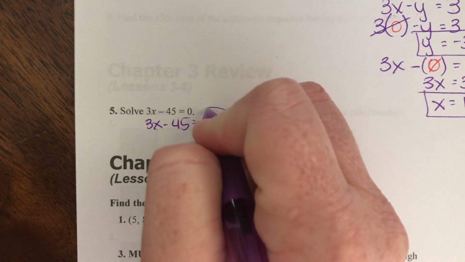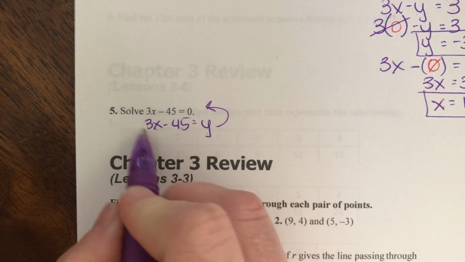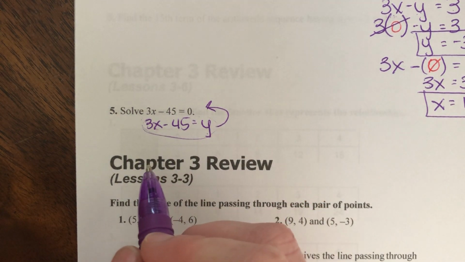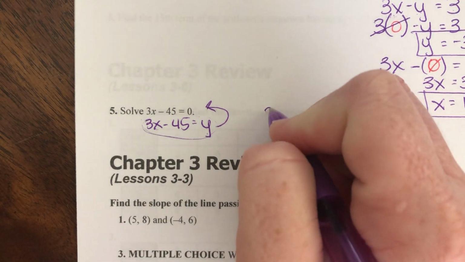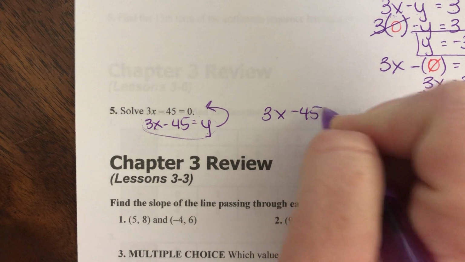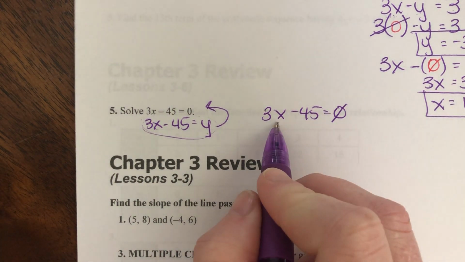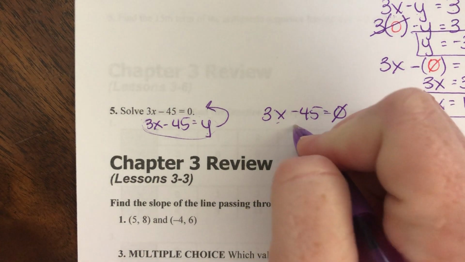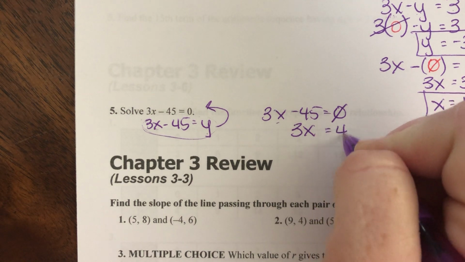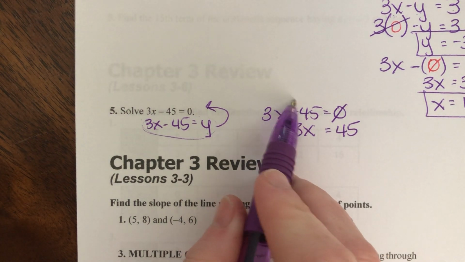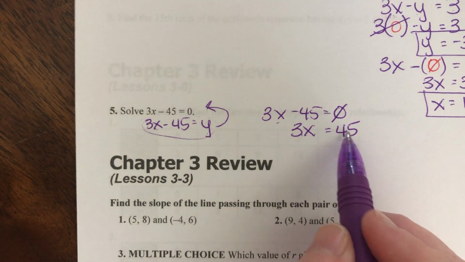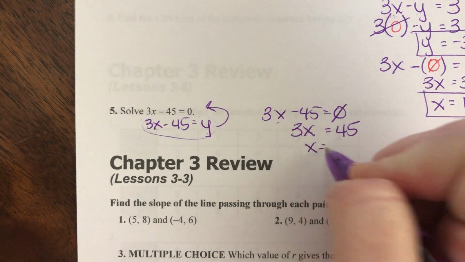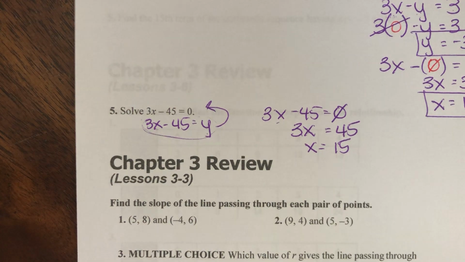Well, that brings us right back here, right? So here's our equation. When we solve it, we're finding the x value when y is 0. So we get 3x minus 45 equals 0. To get x alone, I'm going to add 45. So this negative 45 cancels, and I end up with 45 over here. And then I'm going to divide both sides by 3, and I get x equals 15.